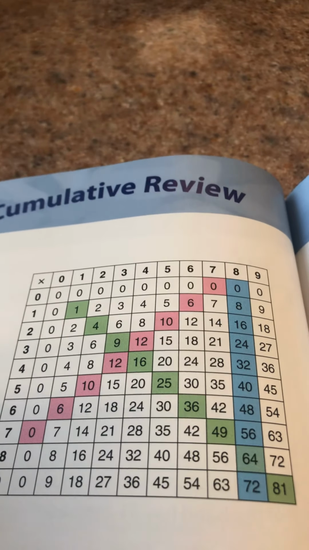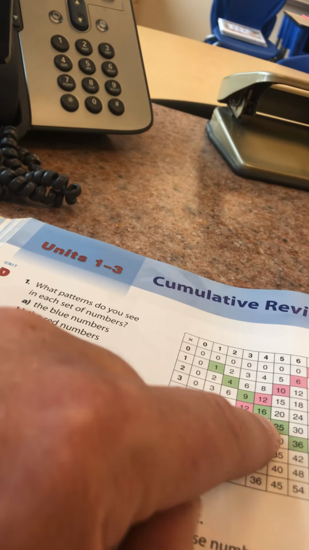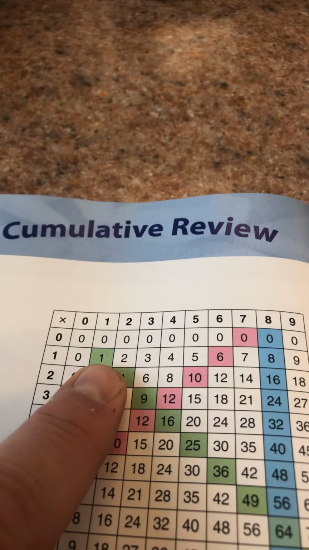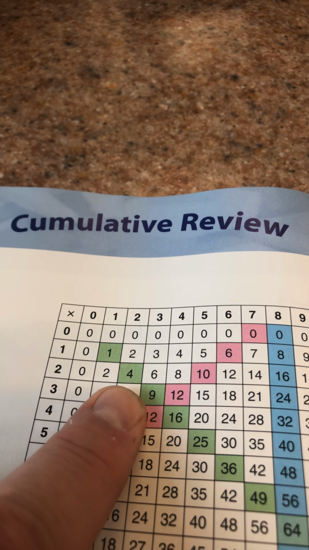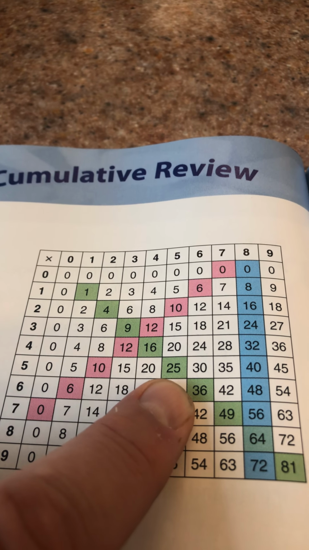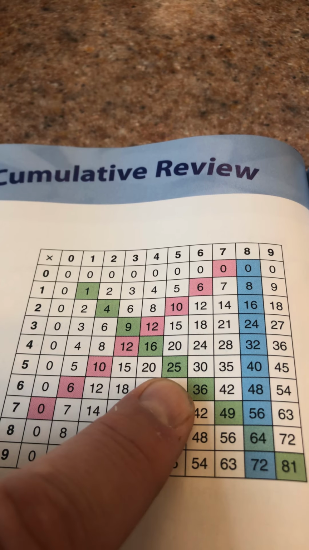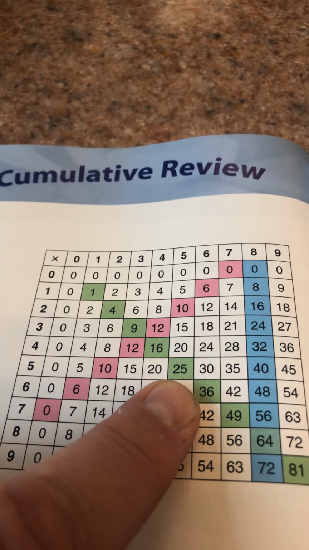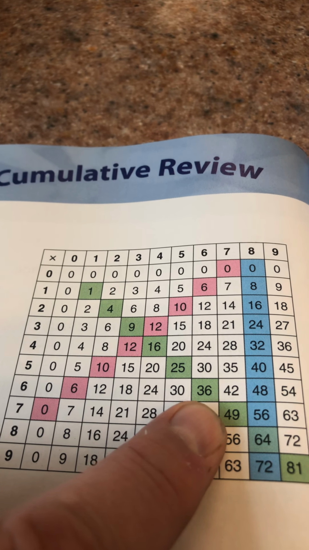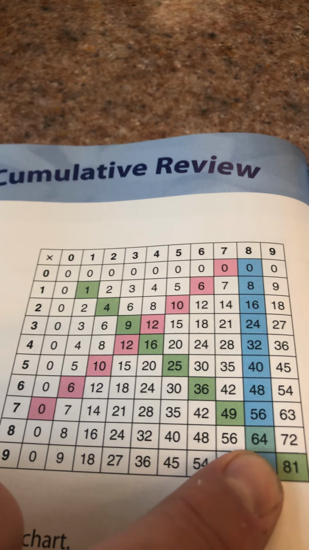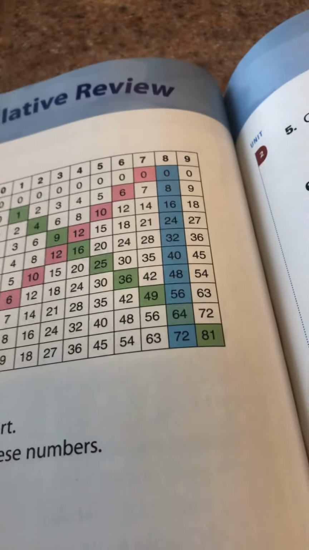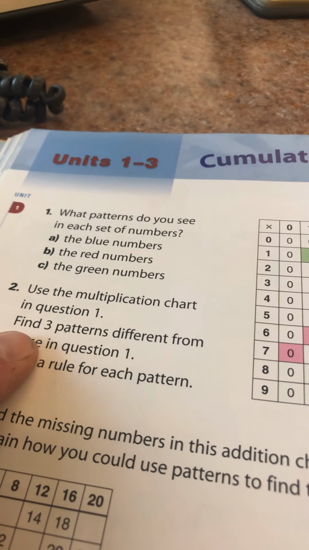Then the green numbers. Green numbers are 1, 4, 9, 16, 25, 36, 49, 64, 81. So these are our perfect squares. 1 times 1, 2 times 2, 3 times 3, 4 times 4, 5 times 5. One side of the square is 5, and the other side of the square is 5. 6 times 6, 7 times 7, 8 times 8, and 9 times 9 are all perfect squares. So that was fun.